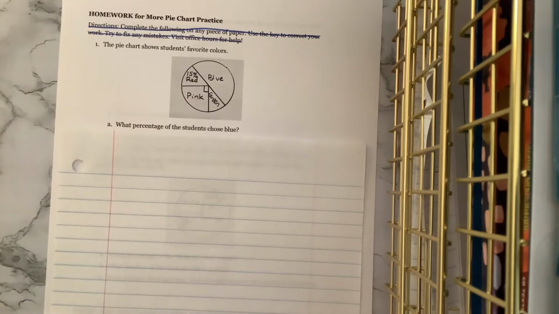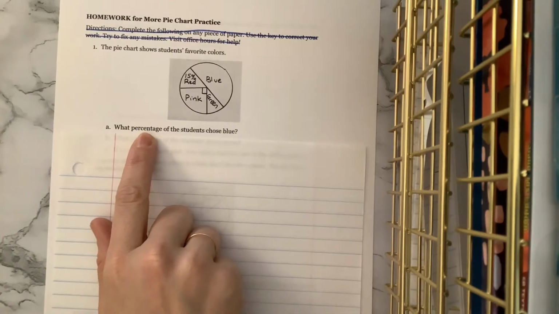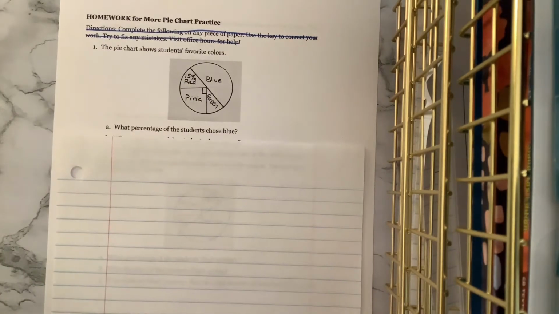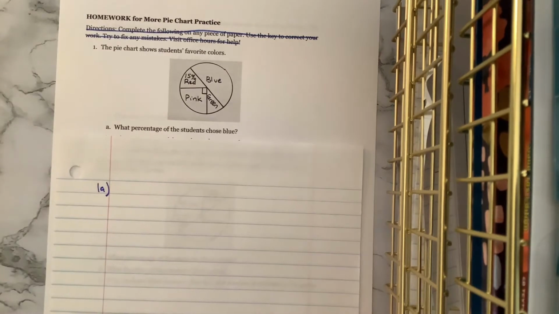One of the things that I've been noticing in the homework up to this point is that sometimes we are giving a percentage when a fraction has been asked for, or a fraction when a percentage has been asked for. So it's just a good idea to double check and make sure you are reading carefully to know which one you're looking for.